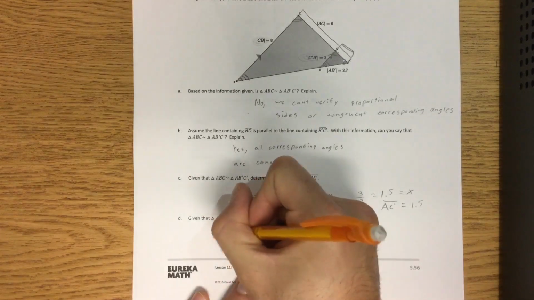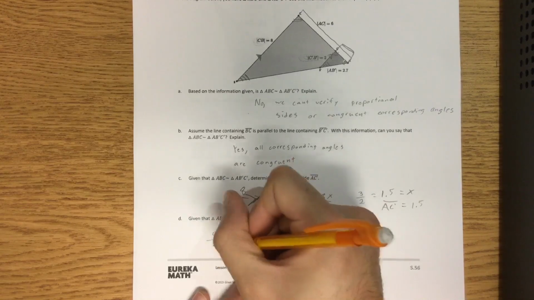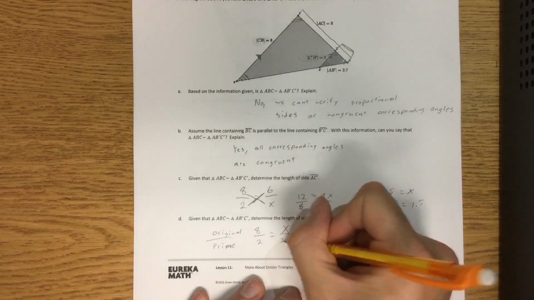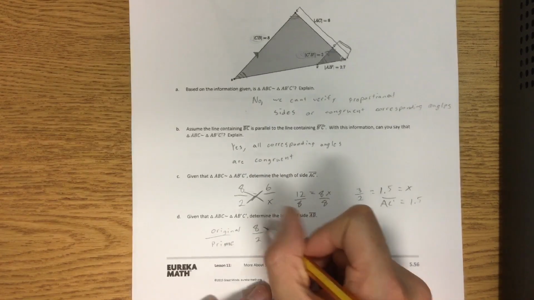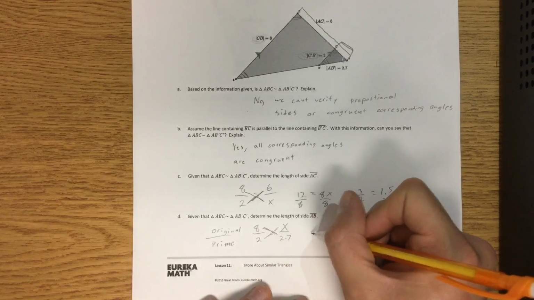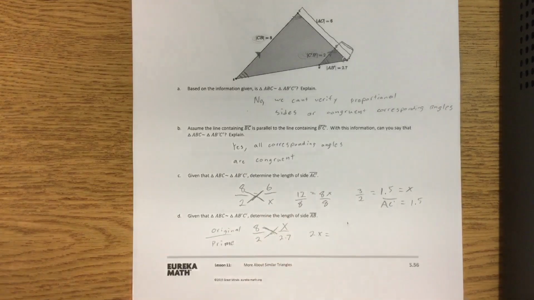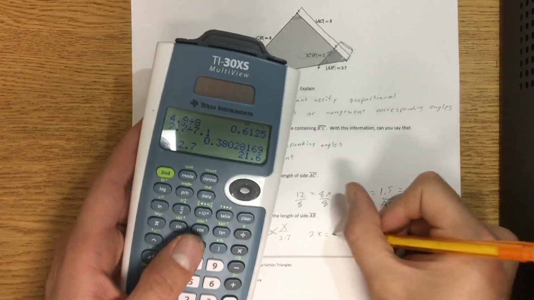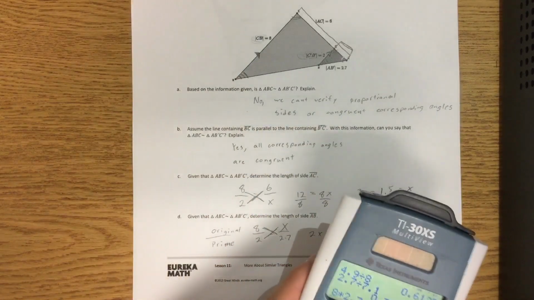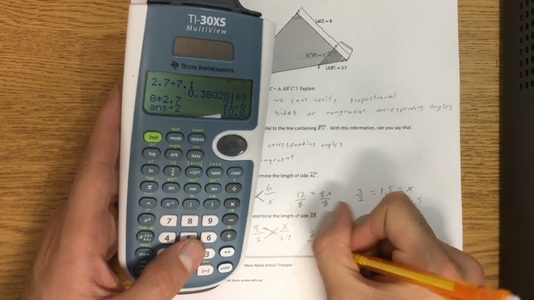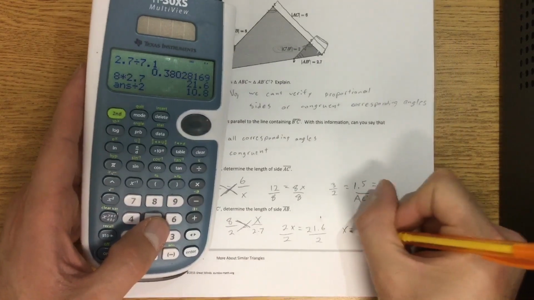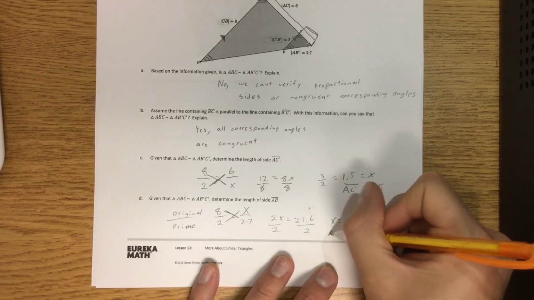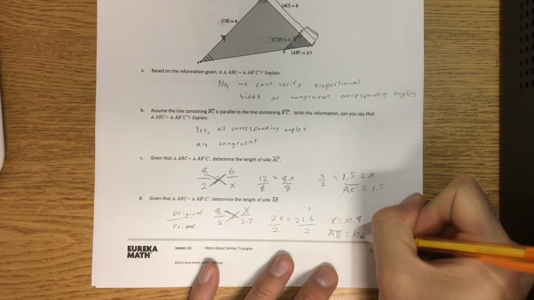So that's why I keep saying original over new or prime. So now we do know the prime, so 2.7, and then we'll have to go ahead and cross multiply. So it'll be 2x equals, and so you have to do 8 times 2.7, so that's 21.6. Then we'll have to divide by 2. So we're going to divide each side by 2. X equals 10.8. So that means line AB equals 10.8.